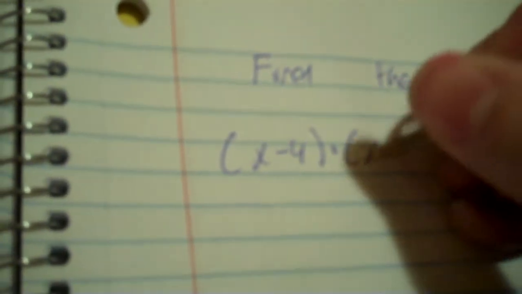Okay, now here's an introduction into the lesson today. Find the product. We've got x minus 4 times x plus 9. So here's a minus, or no, they're minus and plus.